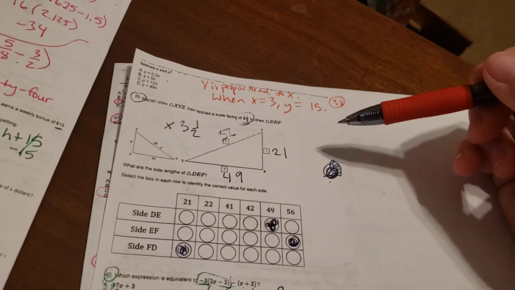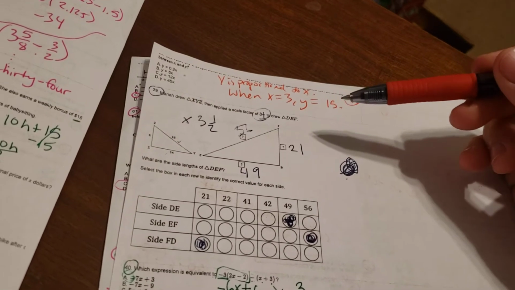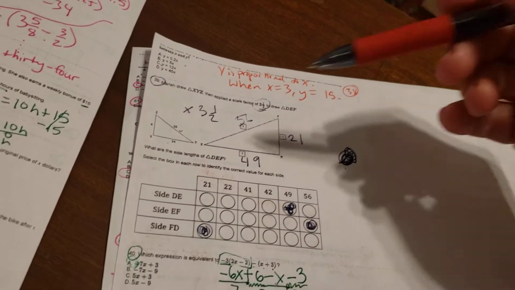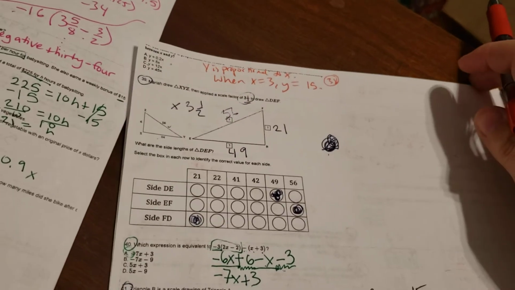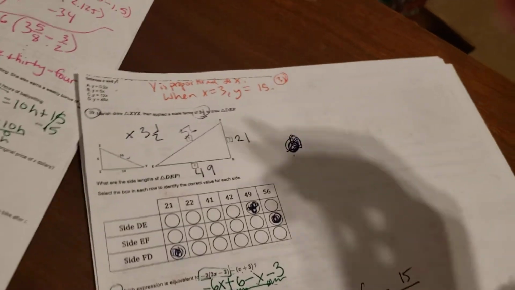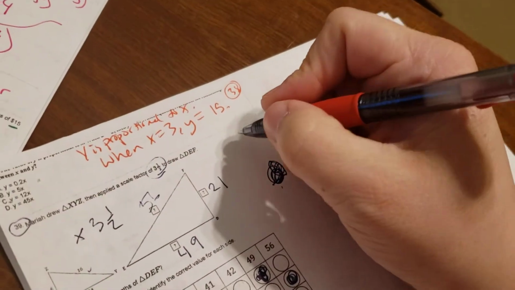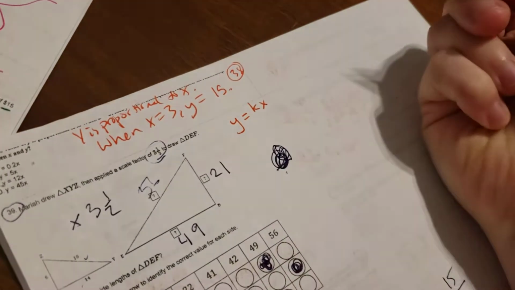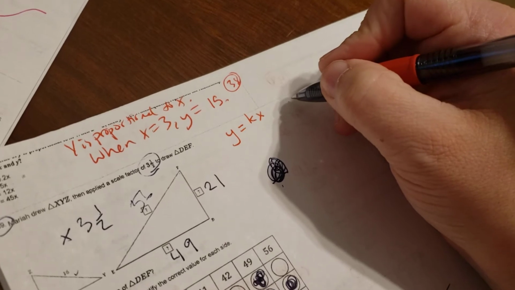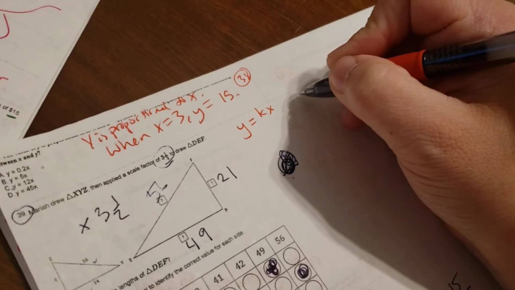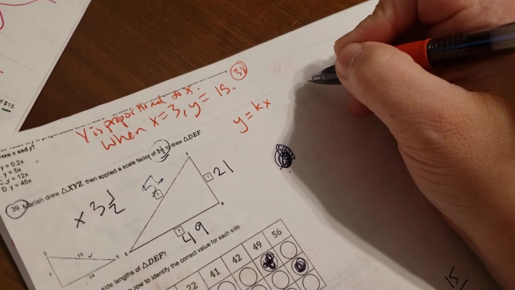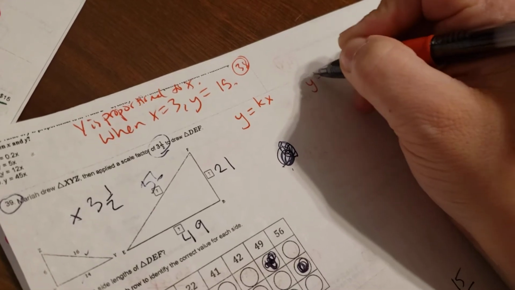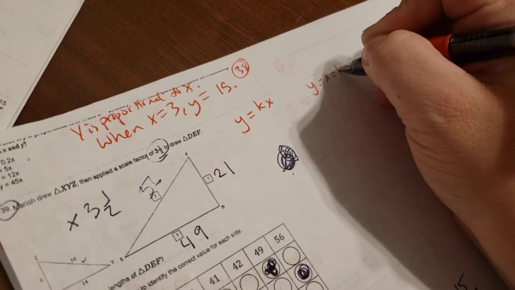It says that y is proportional to x, and when x is 3, then y is 15. And it wants to know which of these equations best represent the relationship between x and y. So, if you guys remember, y equals some constant times x is a proportional relationship. To find that constant, if you know an x and a y, either from a table or you're given it like this, what you can do is divide y by x to get k.